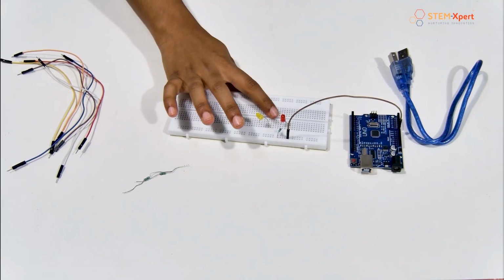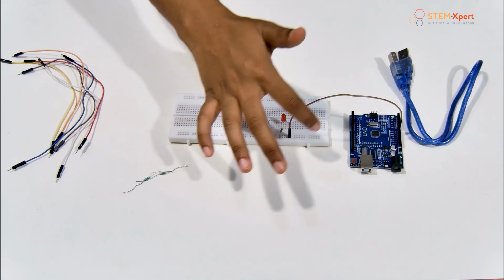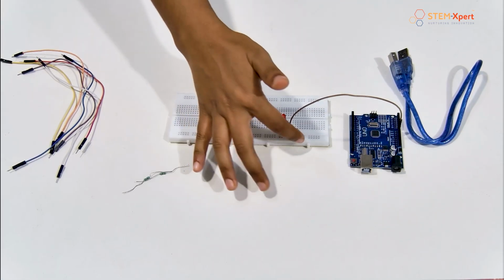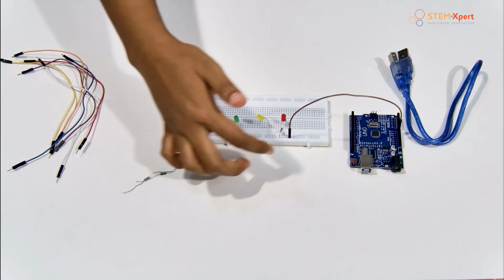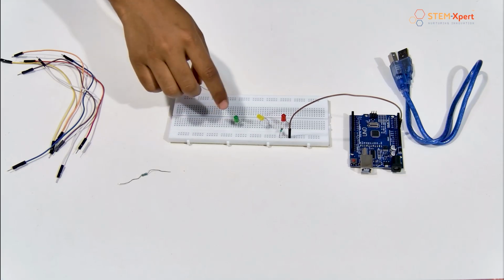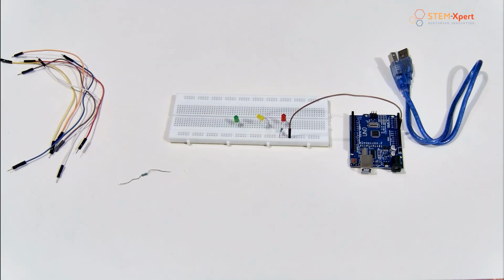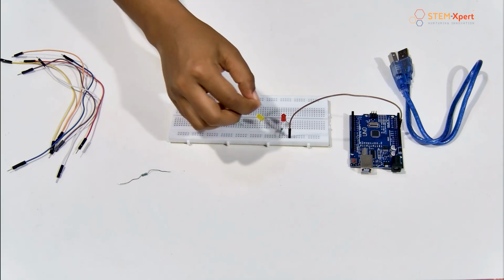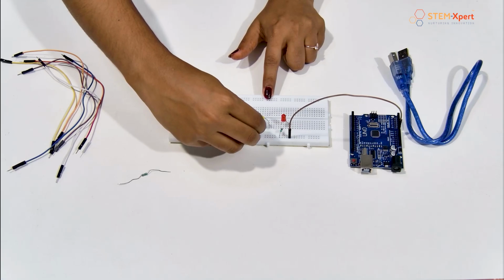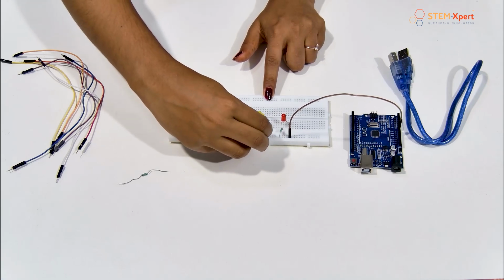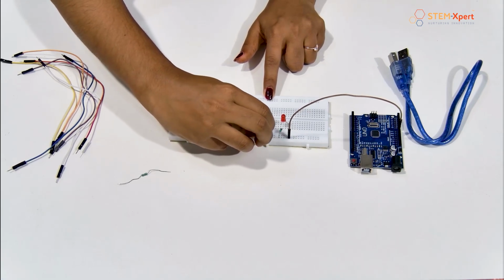So this negative pin we connected to the ground of the Arduino pin. Okay, so this is our common ground, and here we have ground. So the remaining LEDs we can connect to this resistor, to the ground. We can connect like this. You can also connect one by one. So the negative of the yellow LED also we can connect to this negative.